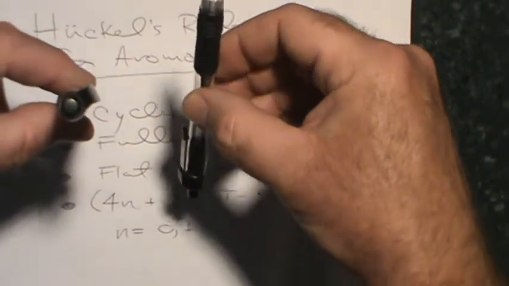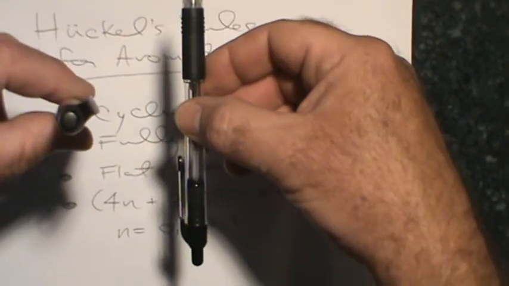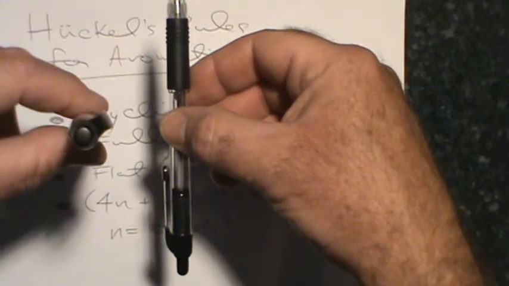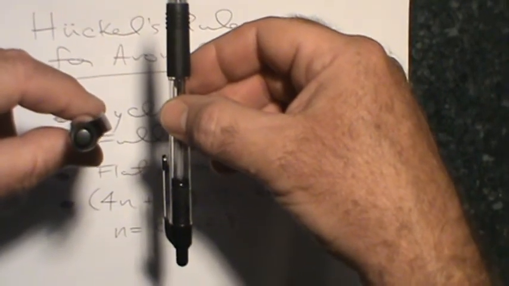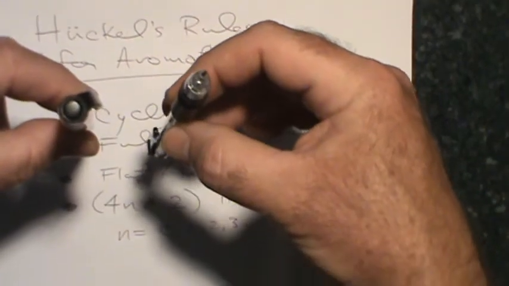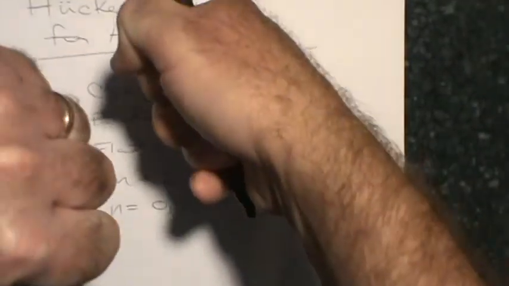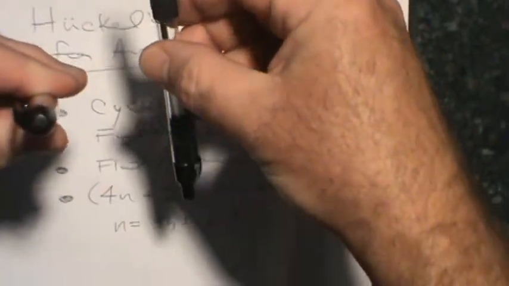As soon as I start to twist one out of parallel, and in this case I've twisted it all the way to orthogonal, they're now 90 degrees with respect to each other. That happens in a molecule when the molecule loses planarity. So if I were to take a benzene ring and somehow twist it and make it something other than planar, I would see that those p orbitals would twist.